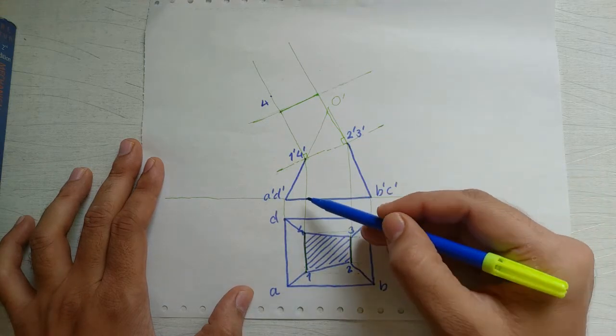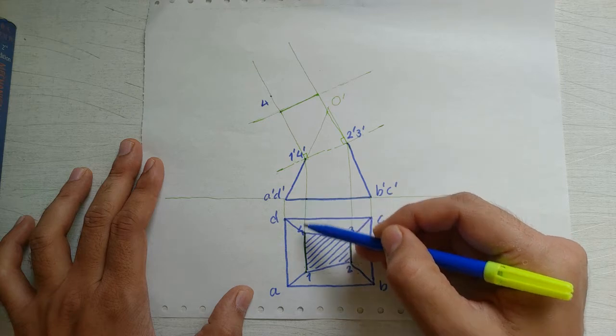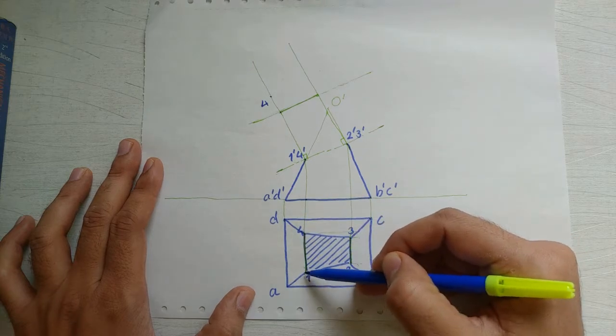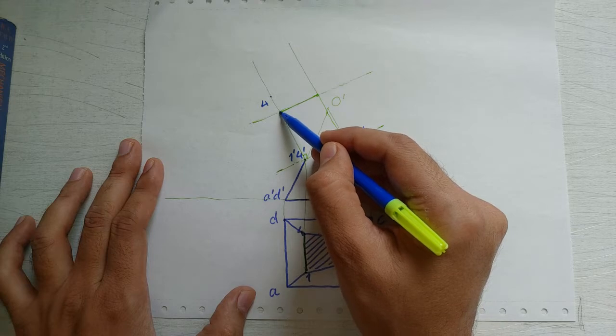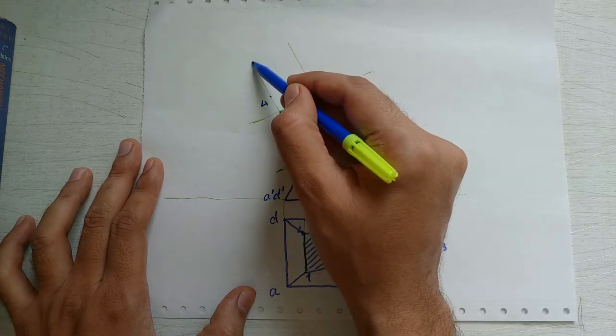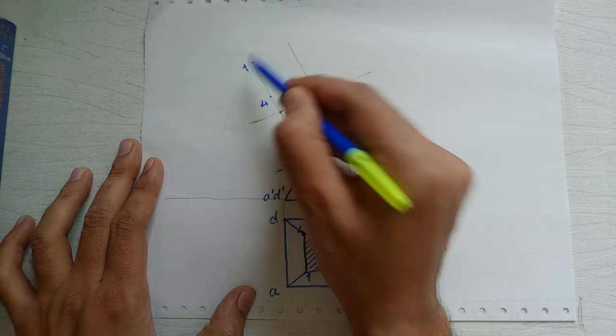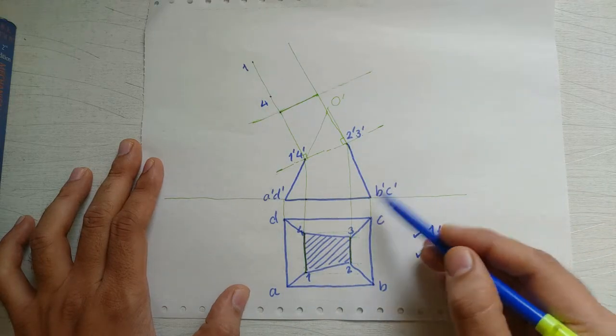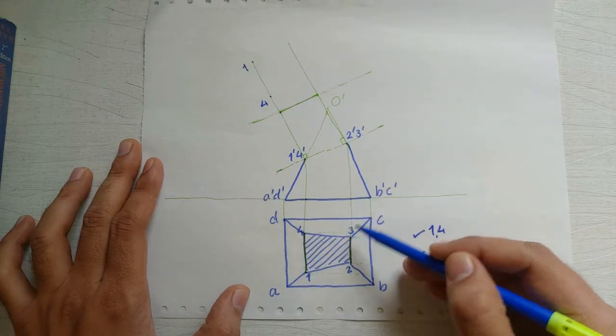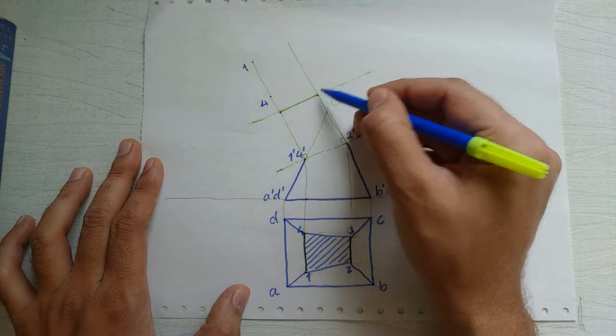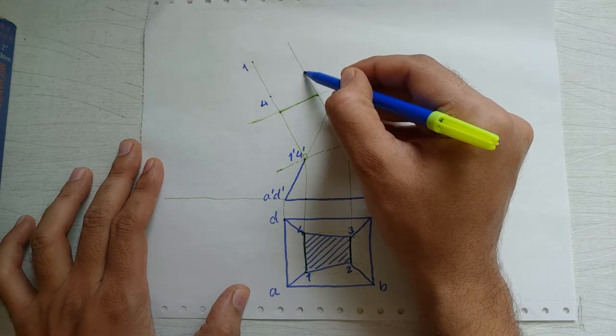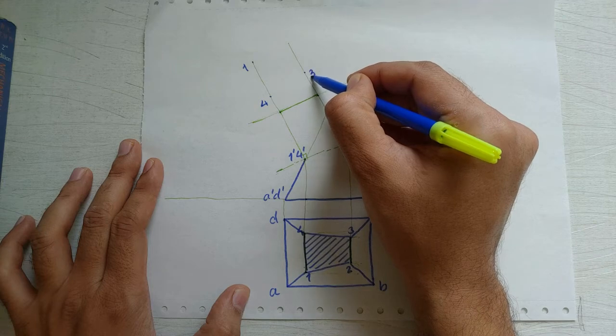Okay, then I will measure XY to 1. Then I will take center at this point and I will cut an arc on this, so I will get point 1. Then I will take XY to 3, this point as center, and I will cut an arc and I will get point 3.